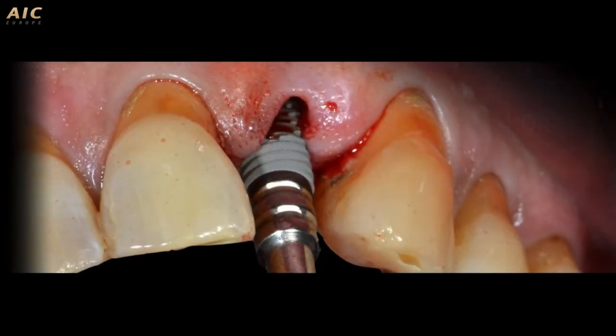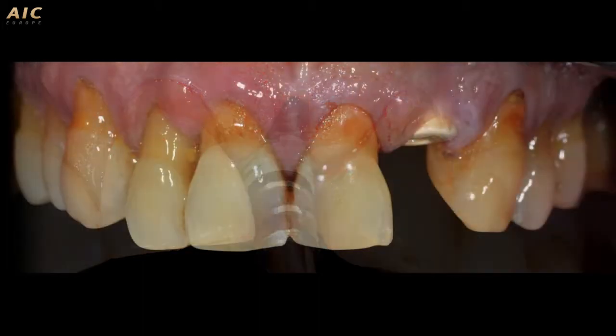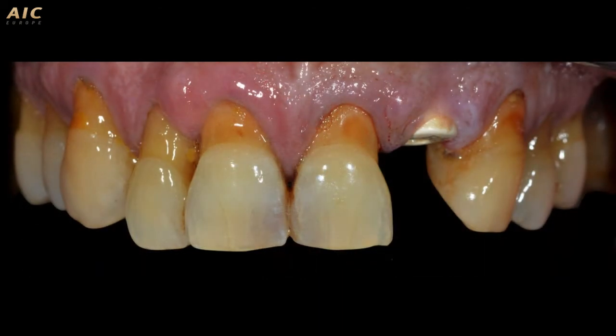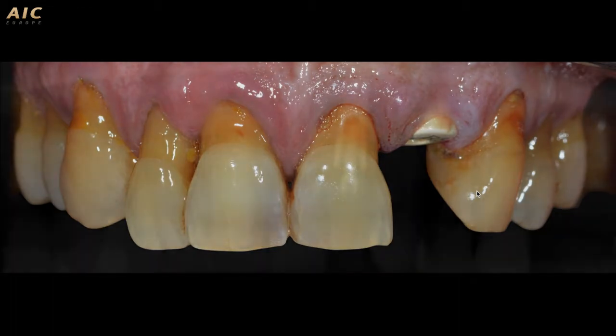We put the implant in a prosthetic way, following the normal root of the extracted tooth, and at the same time we put the healing abutment. I like to use this kind of healing abutment, the PIC, because we can change the emergence profile of the soft tissue.